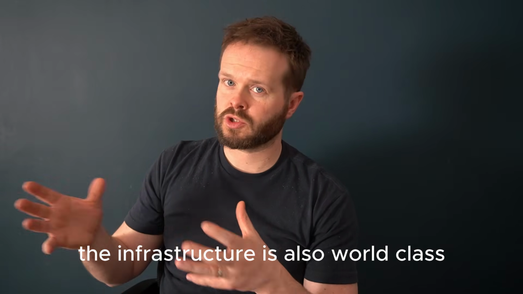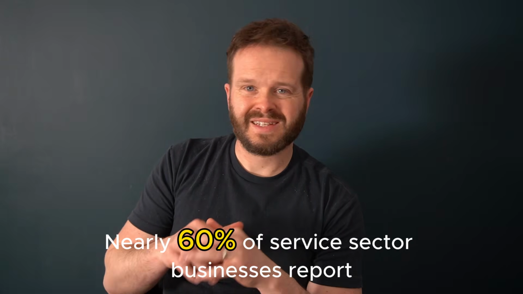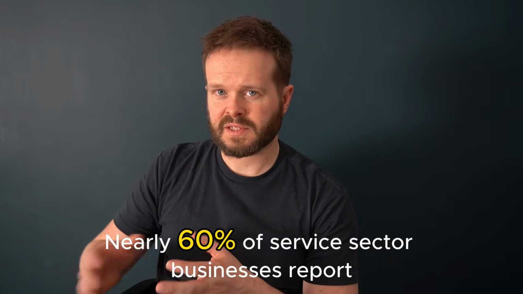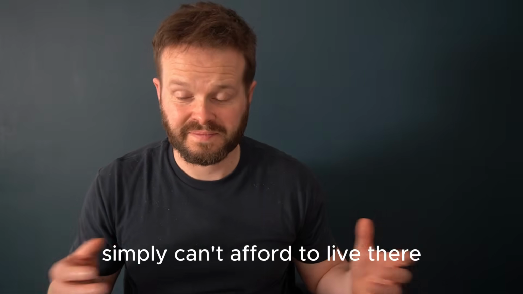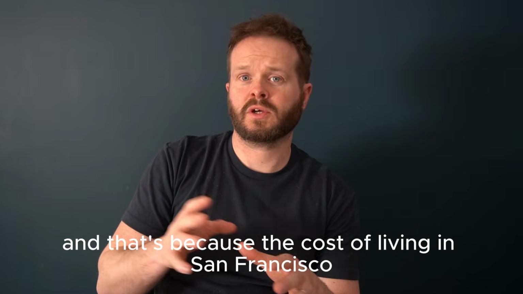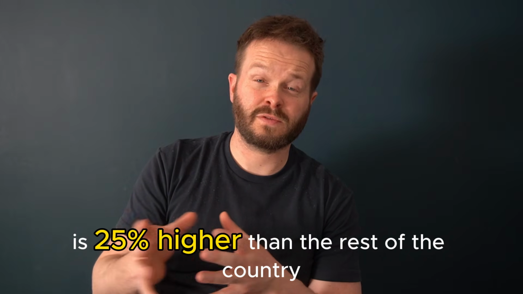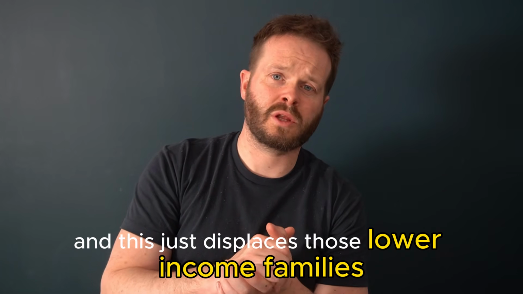The infrastructure is also world-class, but the allure has created a massive skills shortage. Nearly 60% of service sector businesses report they cannot find enough staff because those workers simply can't afford to live there. In addition to this, it's led to huge income inequality, and that's because the cost of living in San Francisco is 25% higher than the rest of the country, and this just displaces those lower income families.